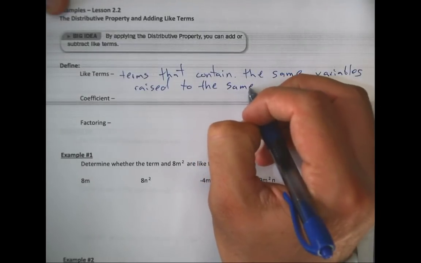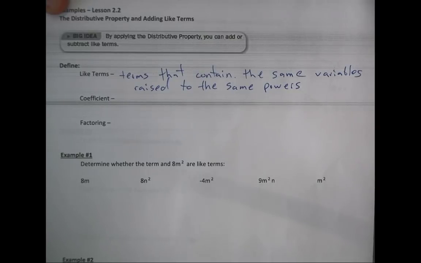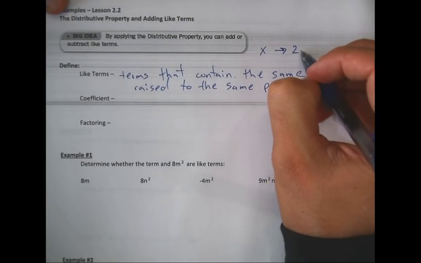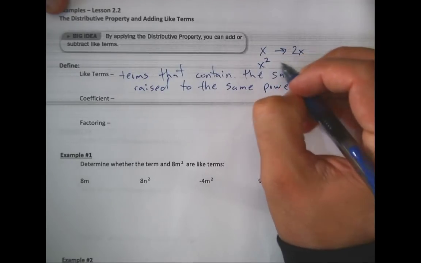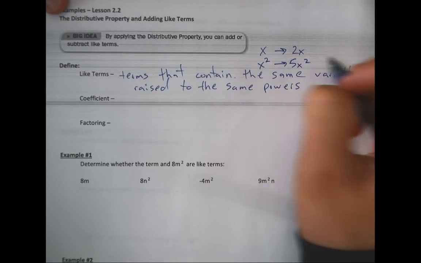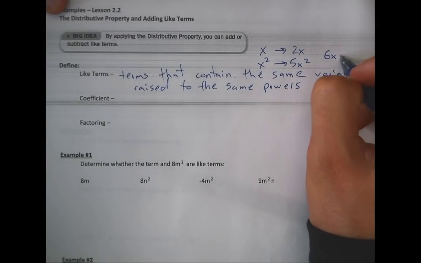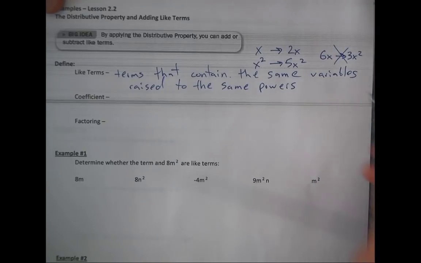So if it's an x and an x squared, those would be unlike terms. So they have to have the same power. So x and 2x, those are like terms. x squared and 5x squared, those are like terms. But 6x and 3x squared, those are not like terms. They have the same variable, but they have different exponents on those. Okay, so they got to have the same exact one.